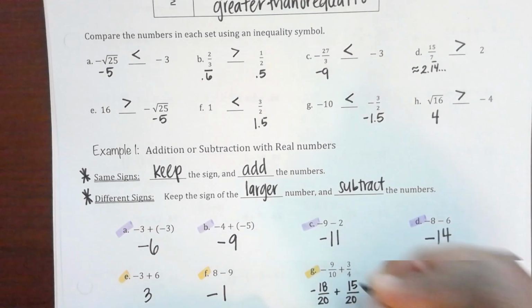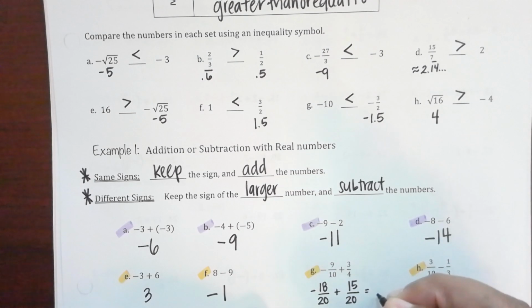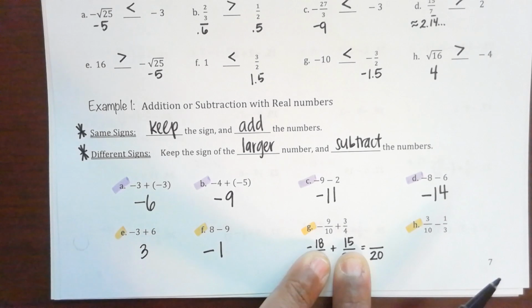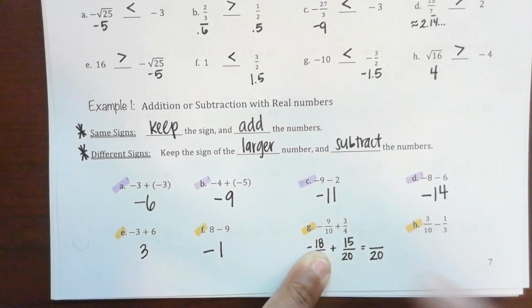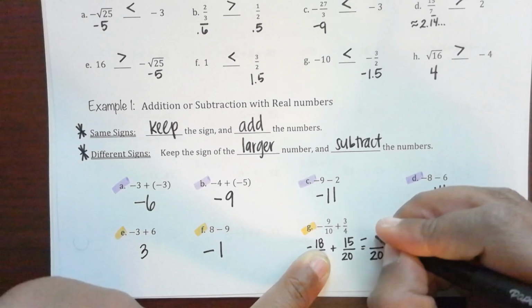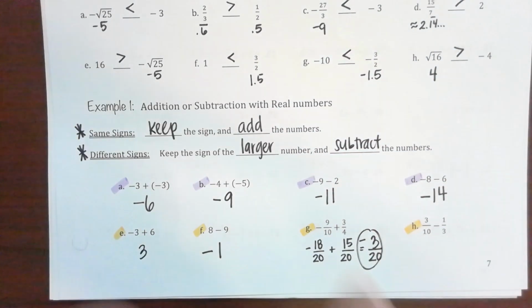15. Should my denominator change? No, stays the same. But look at the top, okay? Is negative 18 and 15 the same sign or different signs? Different signs. So is 18 or 15 bigger? 18. So the answer should be what? Negative. What's 18 minus 15? 3. And that's fully simplified. That's your answer. You see how the stuff from the last 2 days are coming back into this? It's going to help a bunch, okay?